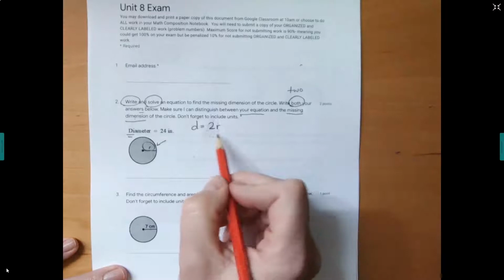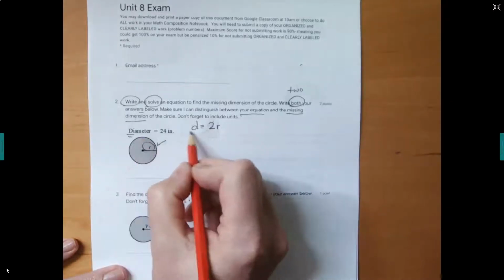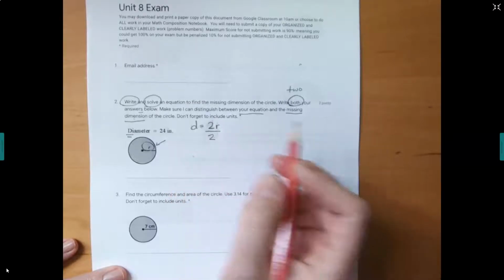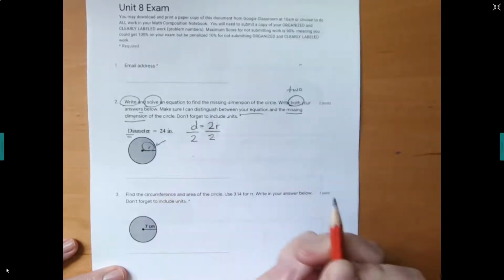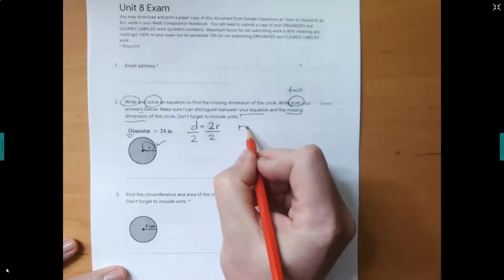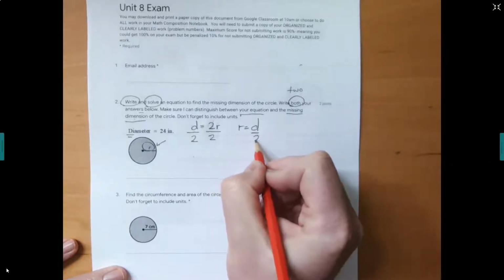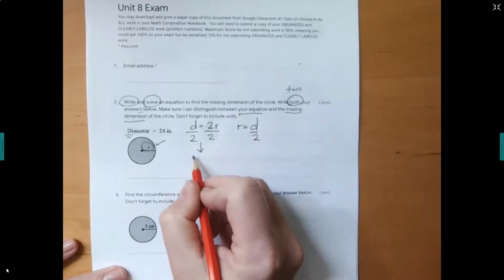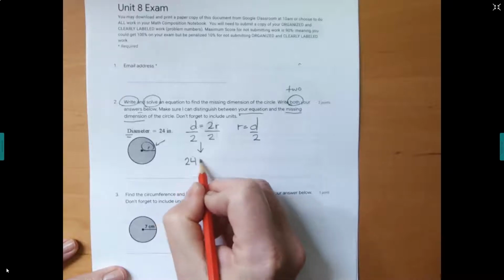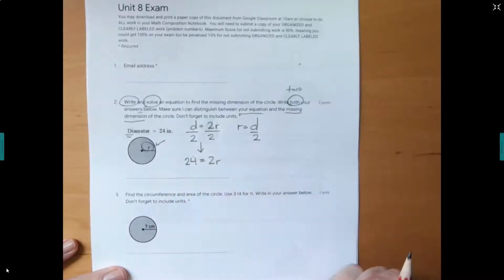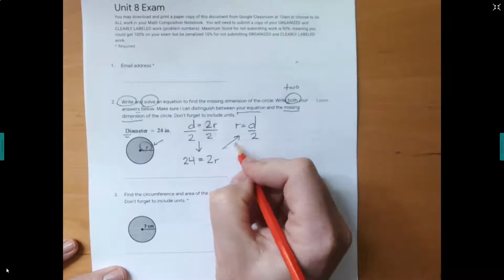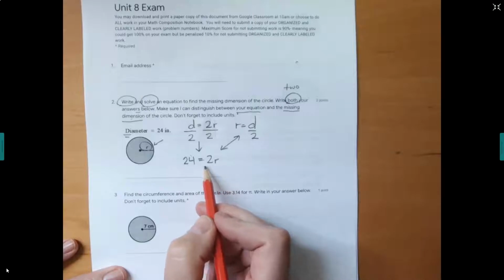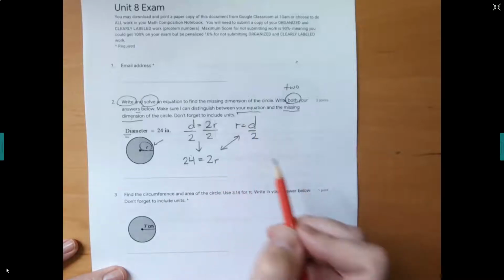2r. So if I want to find r, because I have diameter, I'll divide by 2 on this side, I'll divide by 2 on this side, and so r is going to equal d divided by 2. Or you could simply take this equation and say, well, 24 equals 2r. So either one of these two equations I accepted: either 24 equals 2r, or 2r equals 24, or r equals d divided by 2.